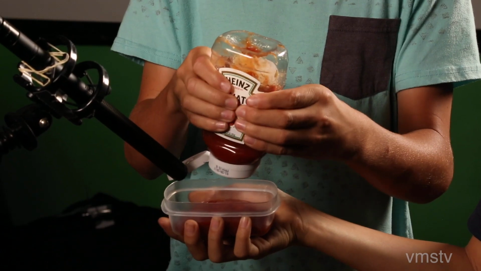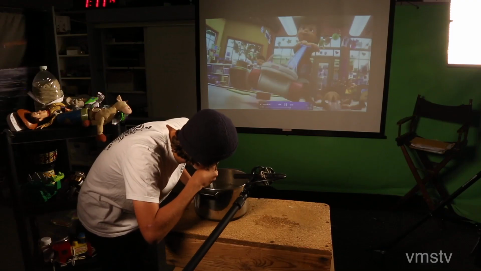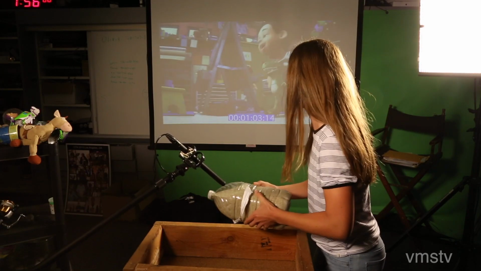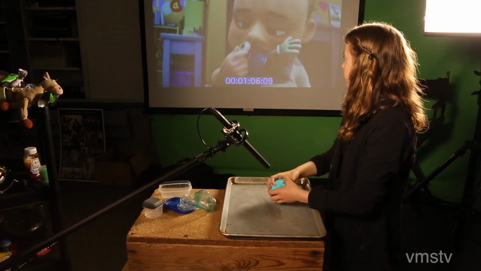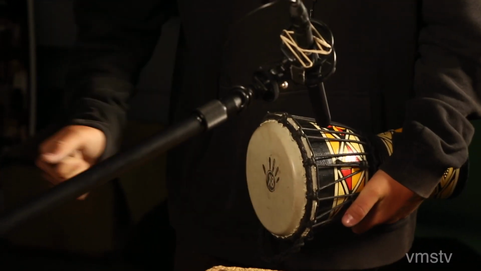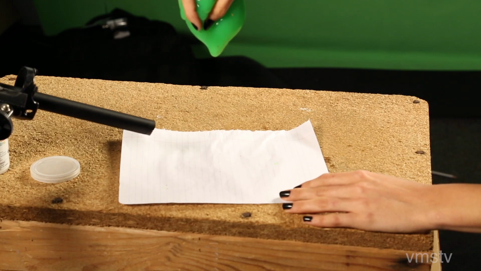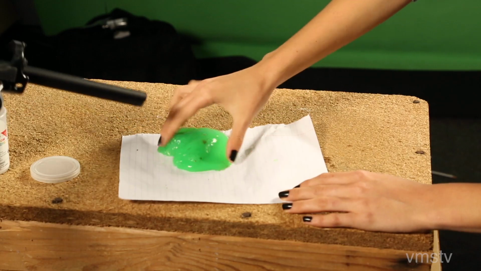Toy Story 3 was one of the most challenging Foley projects we have ever attempted in VMSTV. There were lots of sounds that were very difficult to reproduce, and we had to get very creative in finding ways to replicate those sounds. Thankfully, there's this thing called slime.